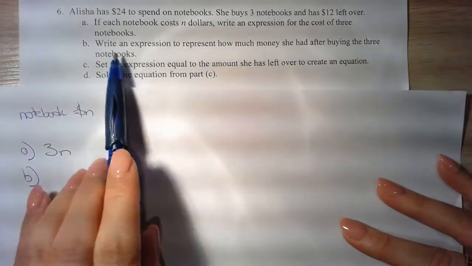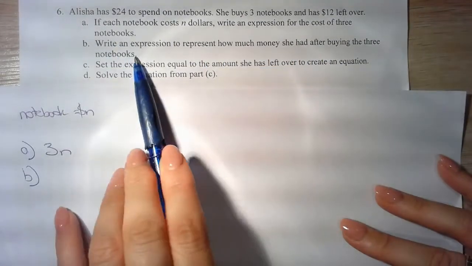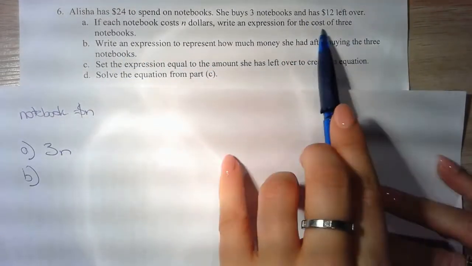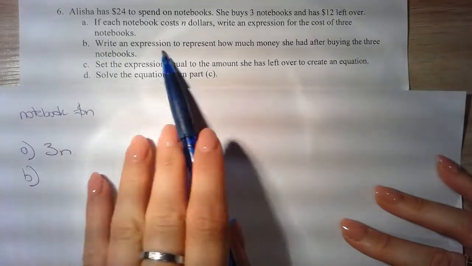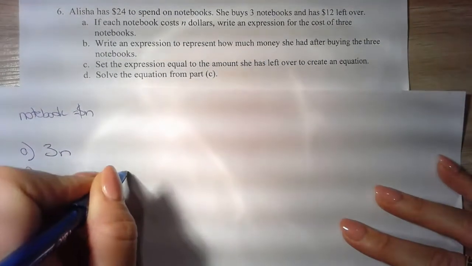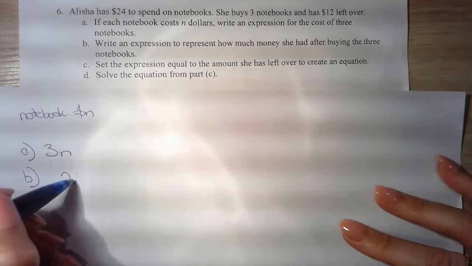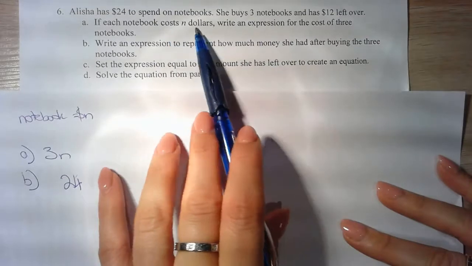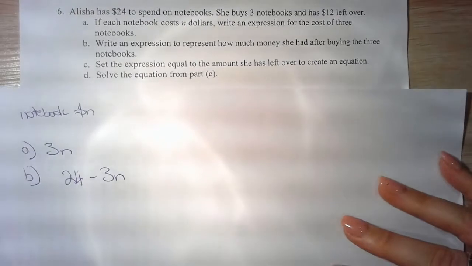B. Write an expression to represent how much money she had after buying the 3 notebooks. So how much money she had after buying 3 notebooks? Well, it was the $12 she had left over. So an expression to represent the money she had left over. So we really need the expression to equal $12. Well, she started with $24 and she buys 3 notebooks at whatever the cost is. So it's 24 take away whatever she spent on those notebooks.